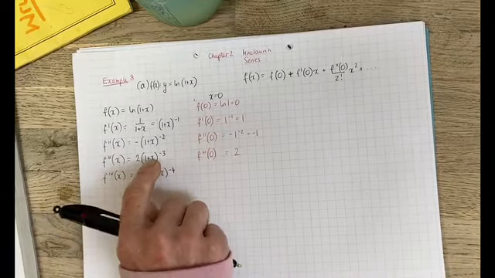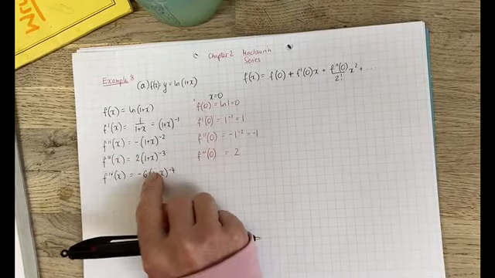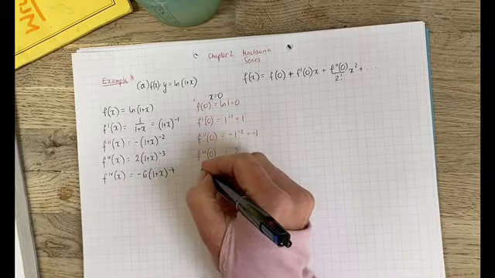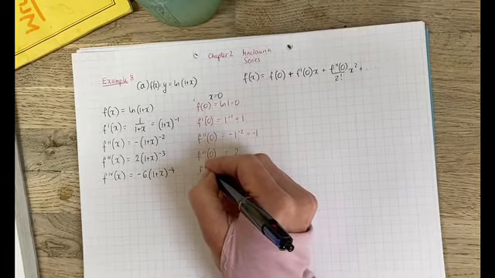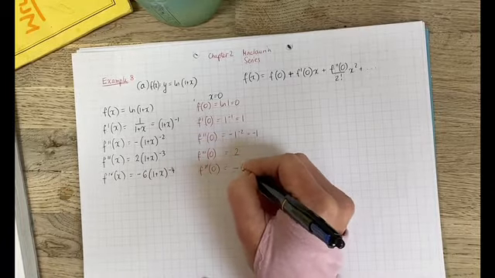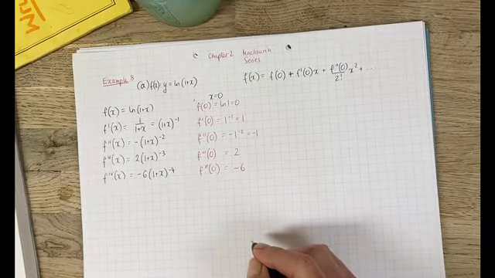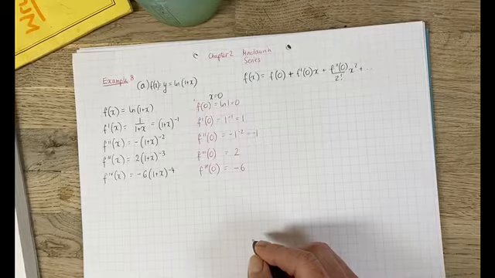Anything to the 1 to any power, because all those brackets will go to 1, they are just contributing 1 to the answer. So really what we're getting is whatever number we've got in front, and these are your values.